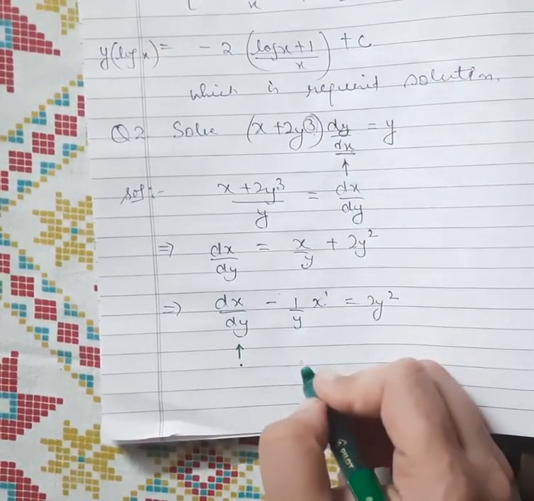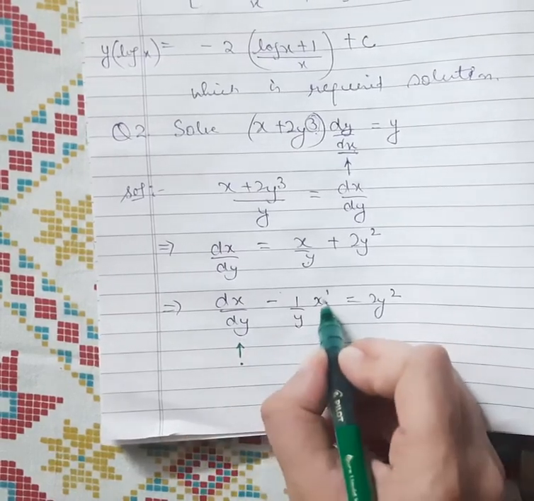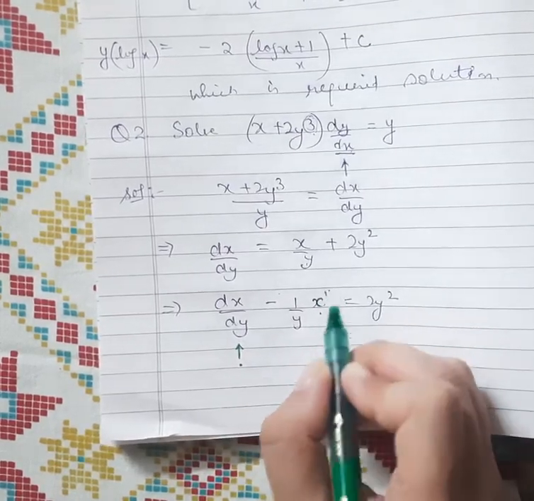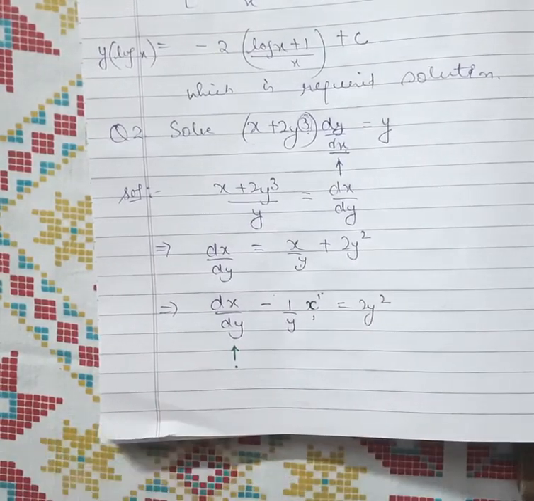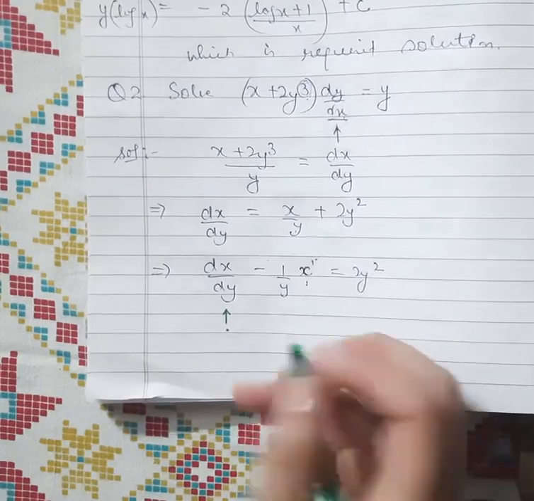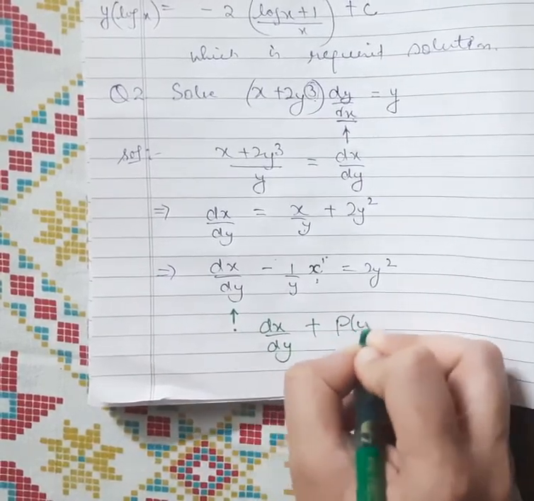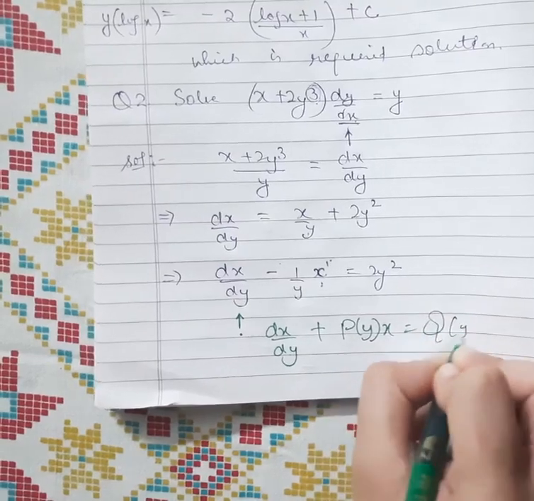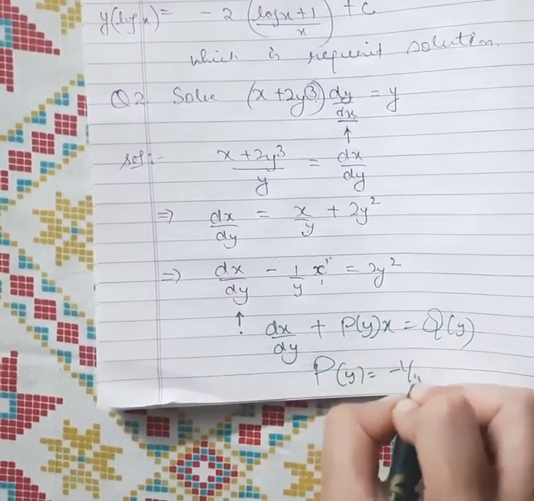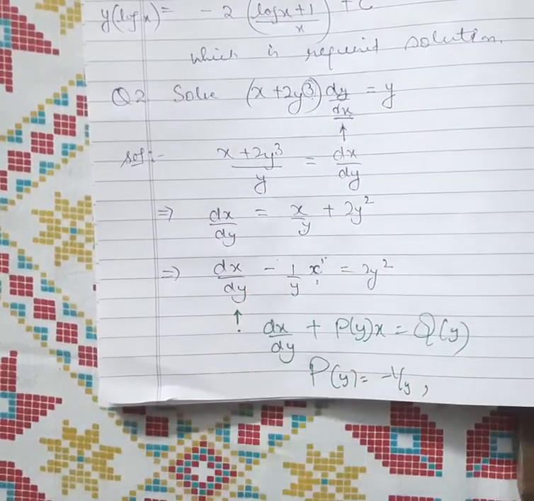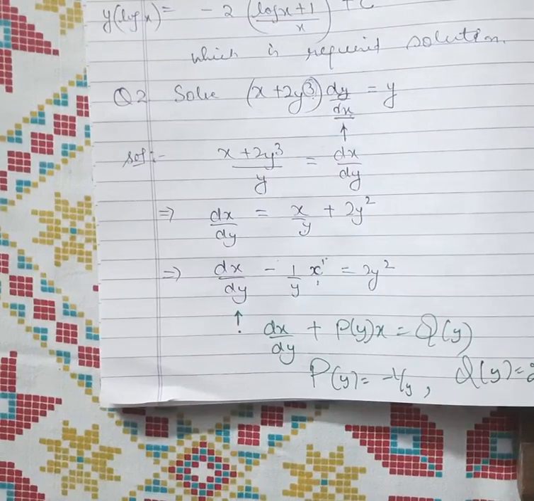डिग्री ऑफ एक्स इज ऑल्सो 1. डेरिवेटिव भी हमारे फर्स्ट ऑर्डर का है, उसकी भी डिग्री 1 है. डिपेंडेंट वेरिएबल क्या है? एक्स, डिग्री 1. डिपेंडेंट वेरिएबल और डेरिवेटिव्स मल्टीप्लाइड भी नहीं है. All the conditions of being linear are satisfied and this equation now looks like dx upon dy plus P(y) x is equals to Q(y). If you compare, the value of P is minus 1 by y. Be careful of this negative sign. And Q(y) is 2y square.